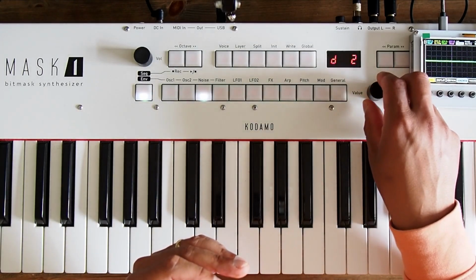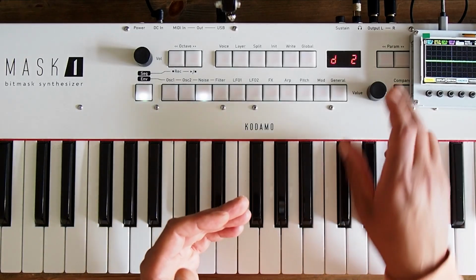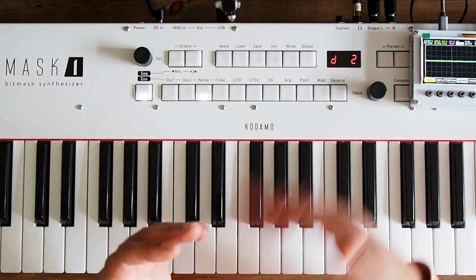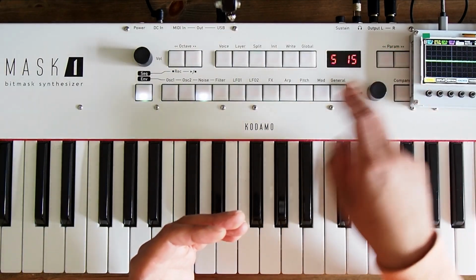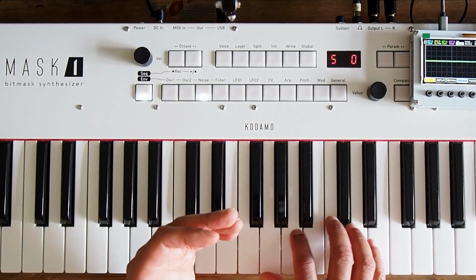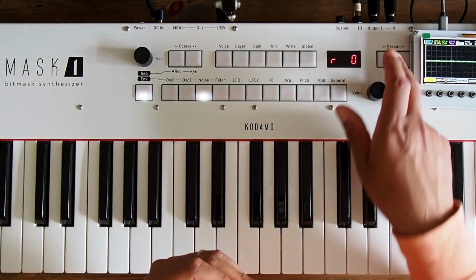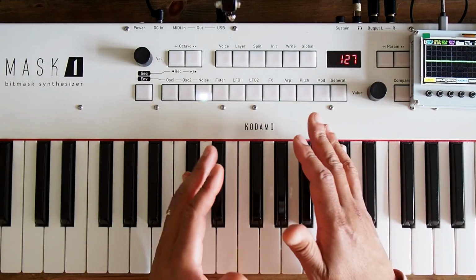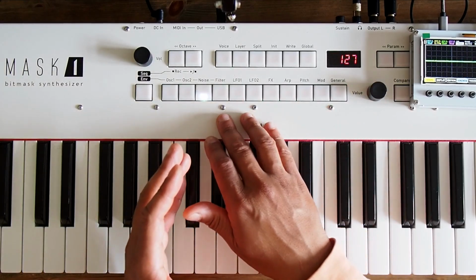Decay, I'm going to go down to 2. We want a very quick attack and a very quick decay, just enough to ping the filter to get it resonating. I'm going to turn the sustain off altogether. And I don't think I need any release, but we can always come back to that if that needs adjusting.